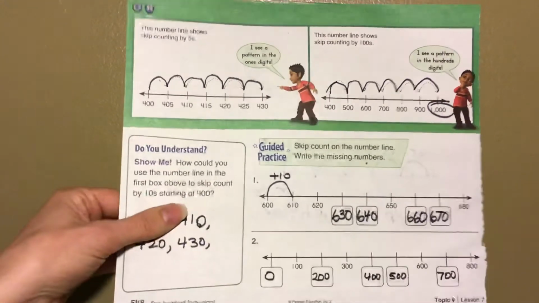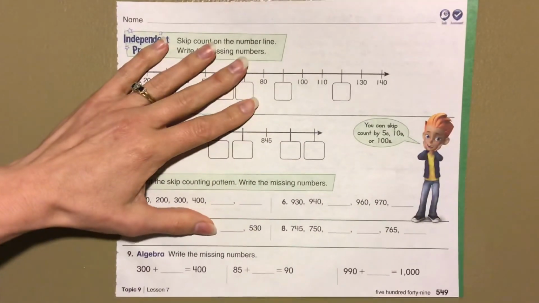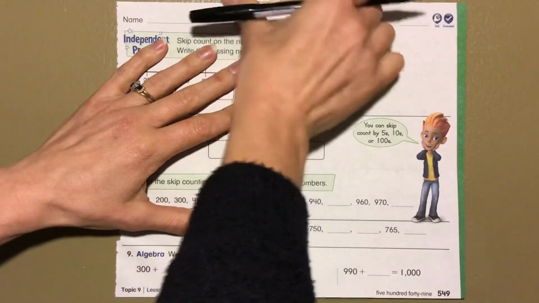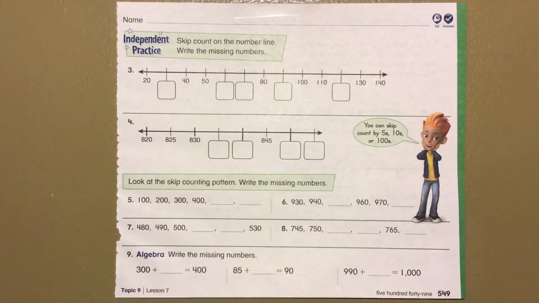All right, our independent practice page is going to have a lot more of these patterns for us that we are going to be taking a look at. So let's go ahead and get our independent practice page up here. And let's take a look at this. Skip count on the number line, write the missing numbers.